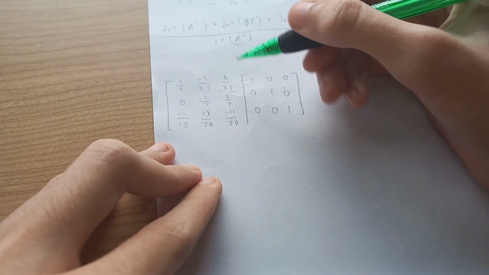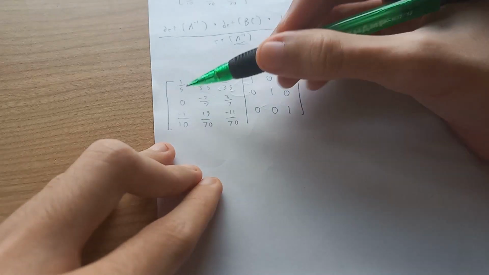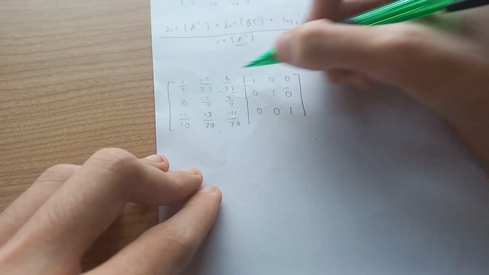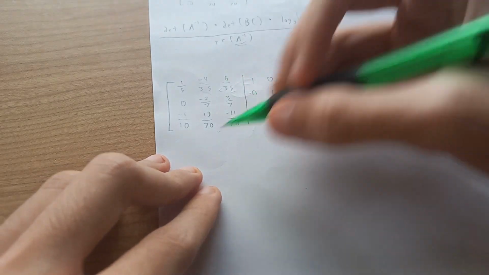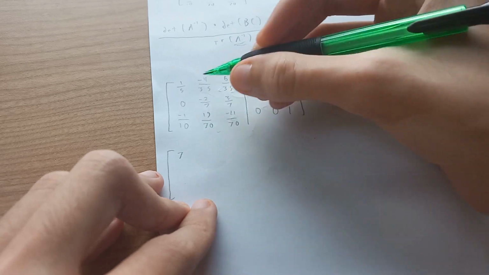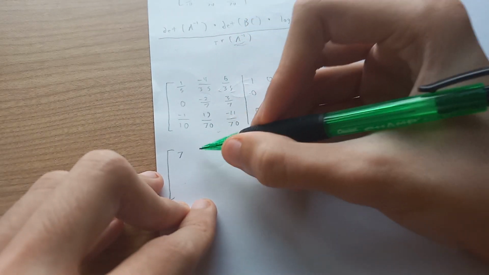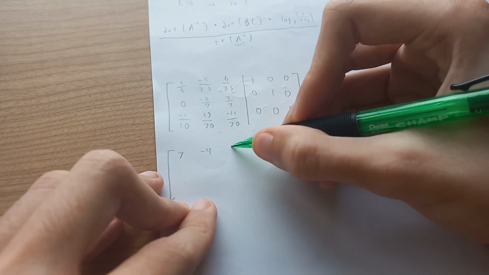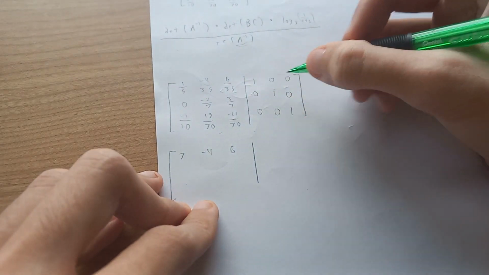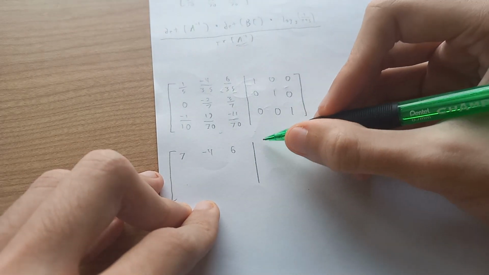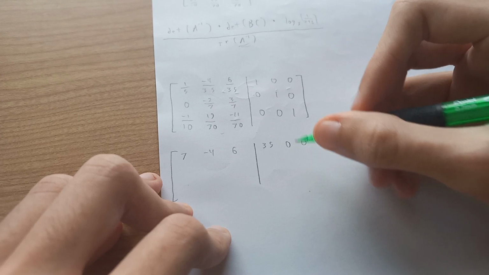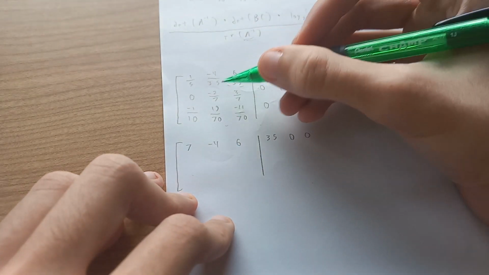First, I'm going to take each of these rows and get rid of all these factors. I'm going to take row 1 and times it all by 35, so we get 7, because 35 over 5 is 7. Then negative 4, 6. Whatever I do on this side, I'm also doing to the other side, so this turns into 35, 0, 0.